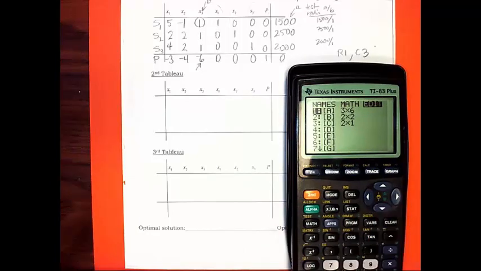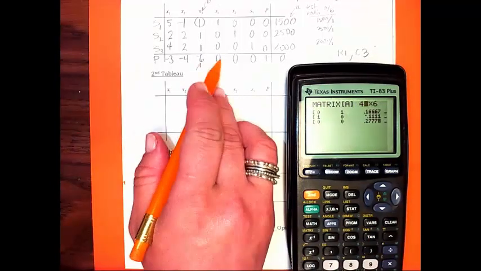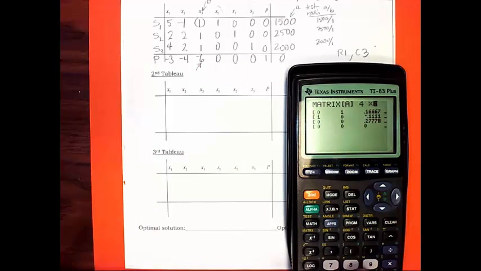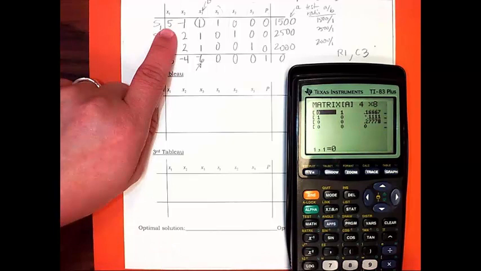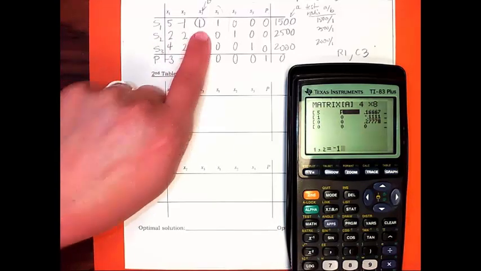So this time we've got a 4 by 8. And go ahead and type in those entries. Probably a good idea to double check when you're finished.